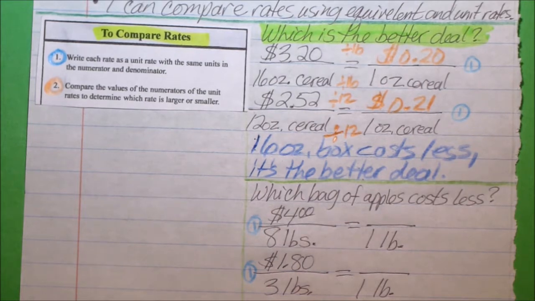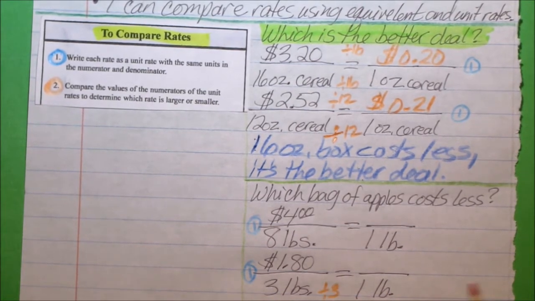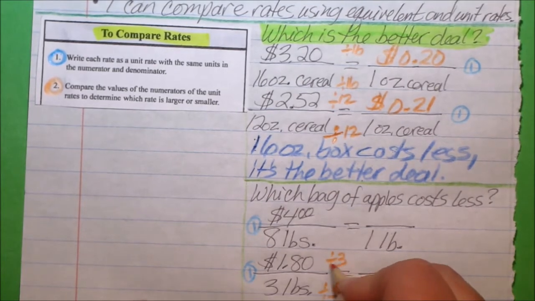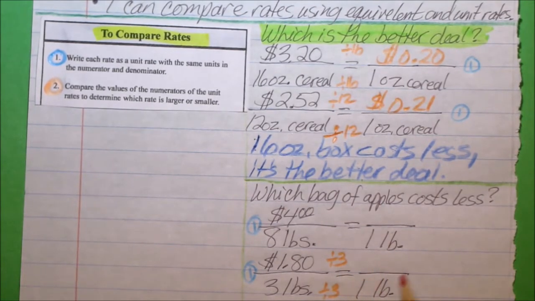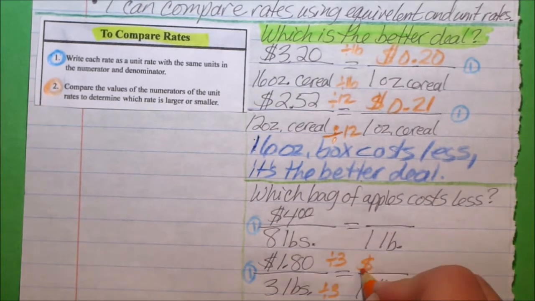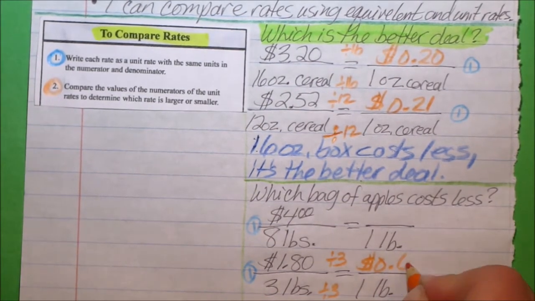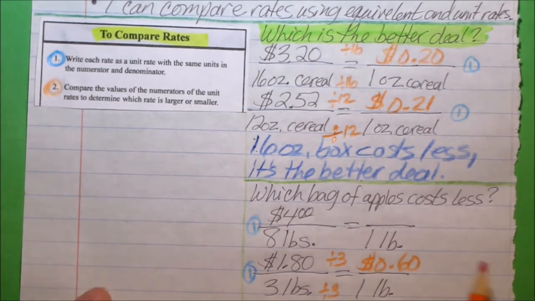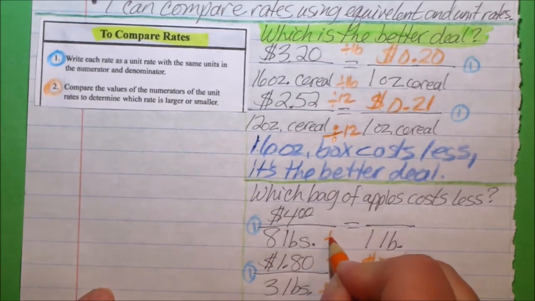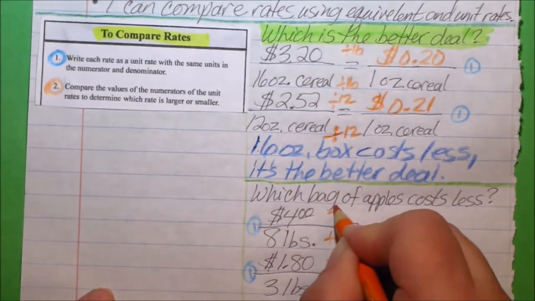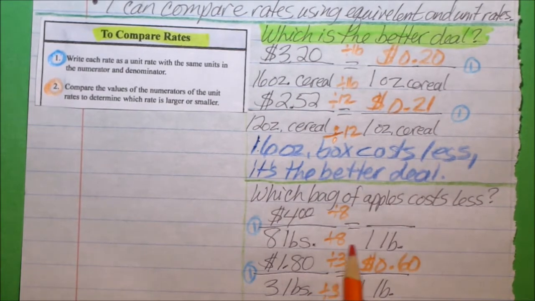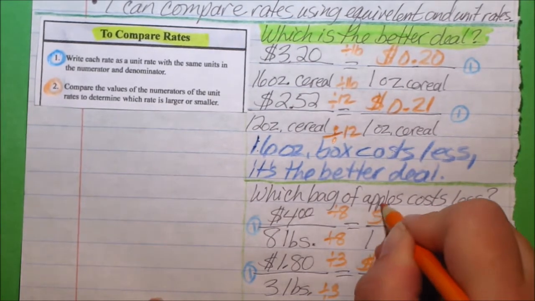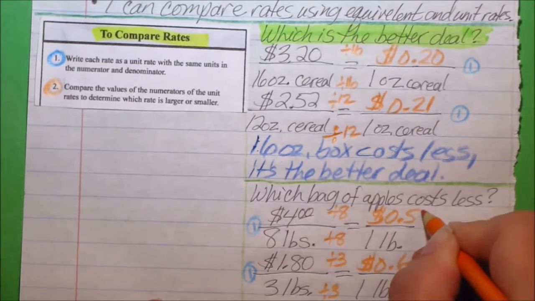I have to divide this 3 by 3 to get to 1. And what I do to the bottom, of course, I have to do the top. And 3 goes into $1.80 to become 60 cents. So 3 goes into 18 6 times. All right. And this one, I have to divide by 8. What I do to the bottom, I have to do to the top. And 4 is divided by 8 to become 50 cents.